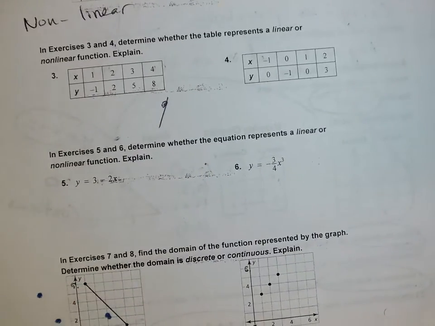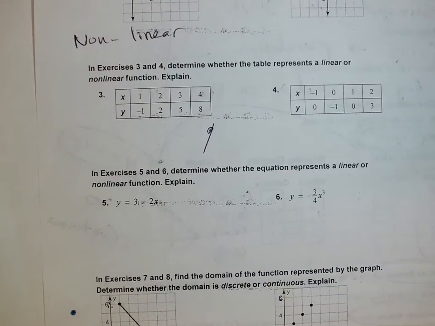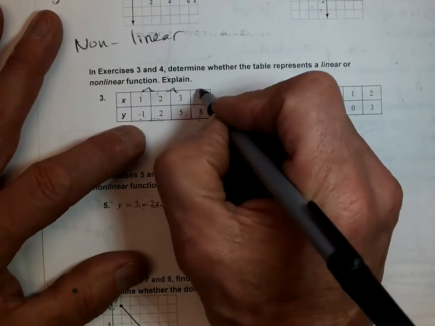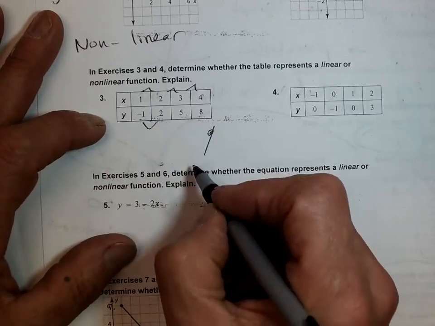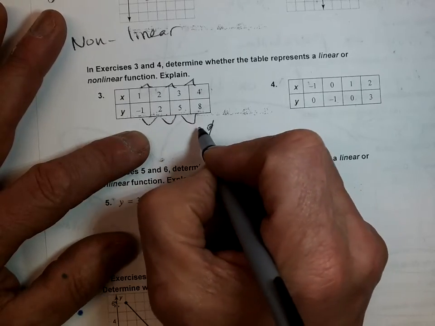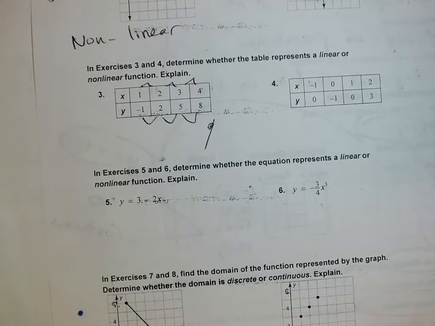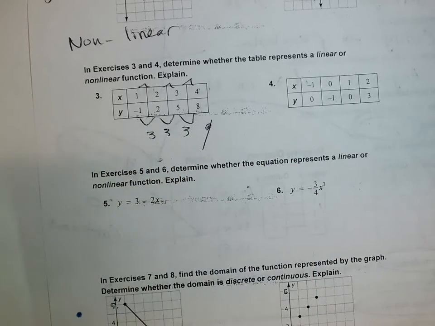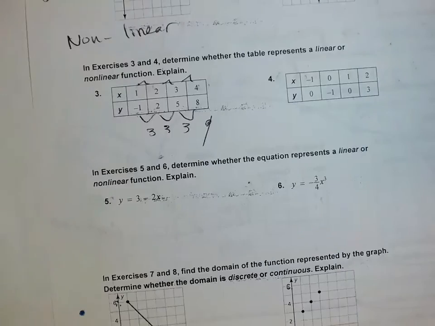Here's another way to do number 3. Goes up by how much? Up by 3. Up by how much? Up by 3. So if it goes up by the same amount each time, it will be linear. We're going to learn that later, okay? And if you can't, just graph it. Make some points. You say, well, it's a straight line, it's linear. If it's not, we can always graph points and say, okay, it's not. Okay?